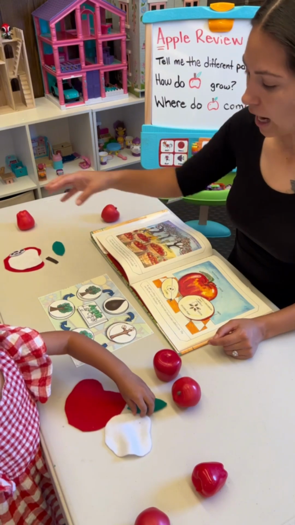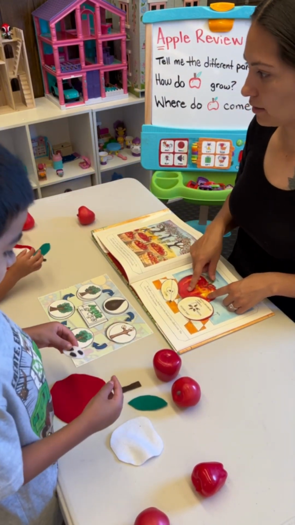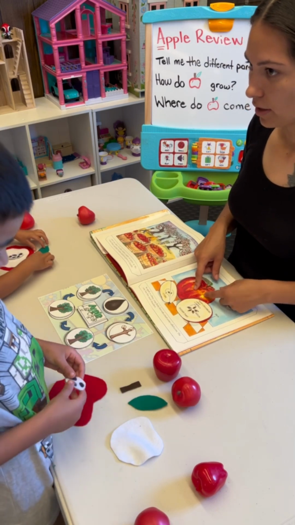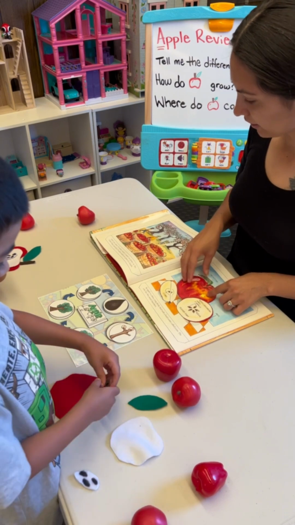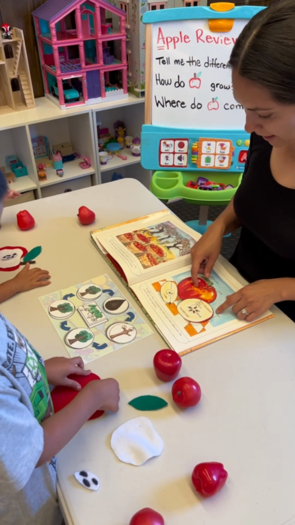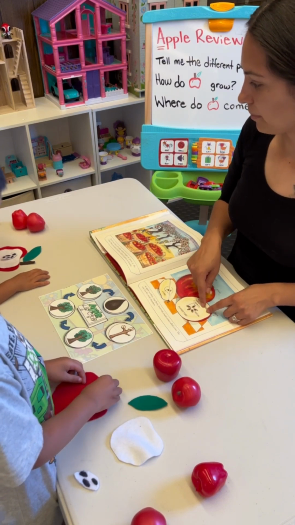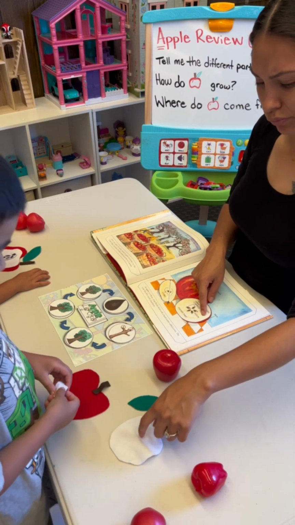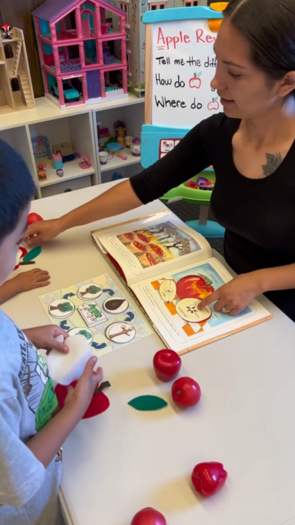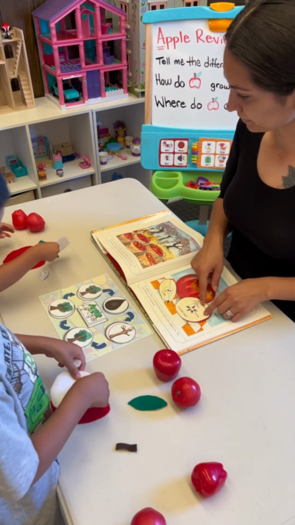How about you work with this one? What's on the outside? What part of the apple is red? Do you guys remember? The skin. The skin is the outside of the apple and it's red. Now, the inside. What color is the inside of the apple? White. So you got the red skin, the white center.